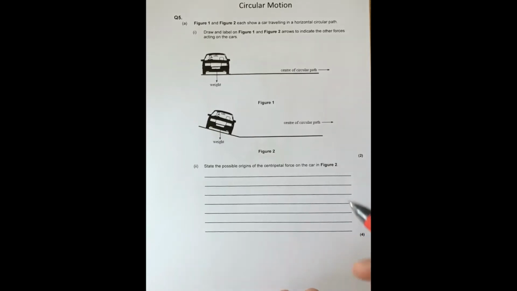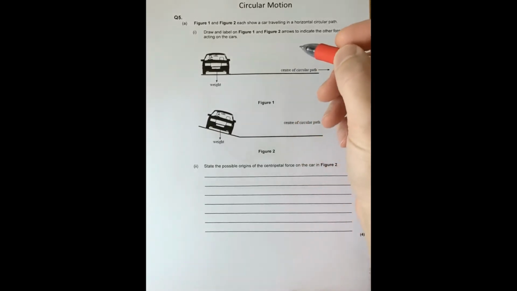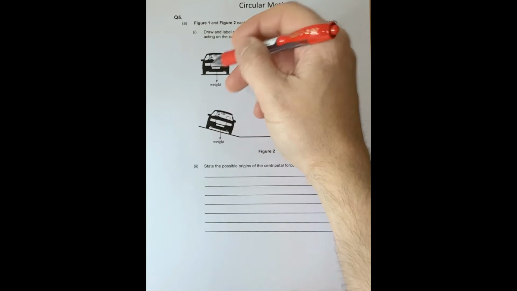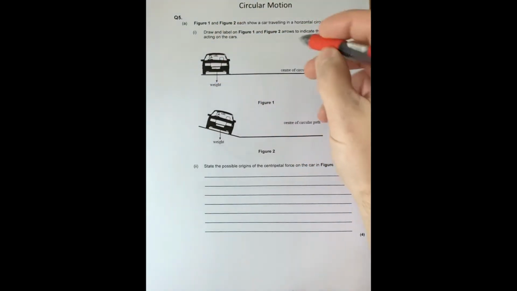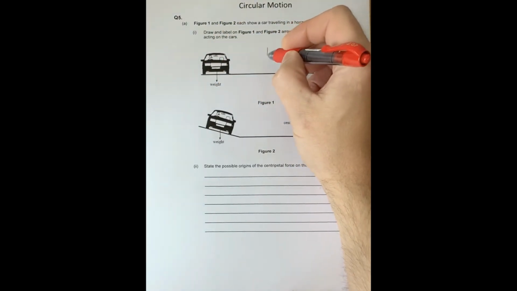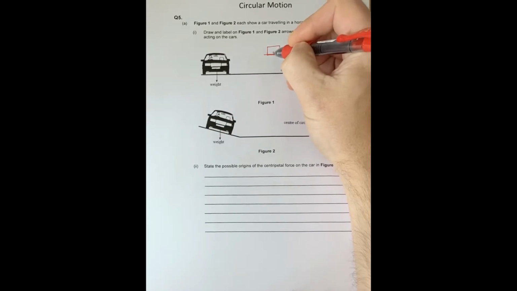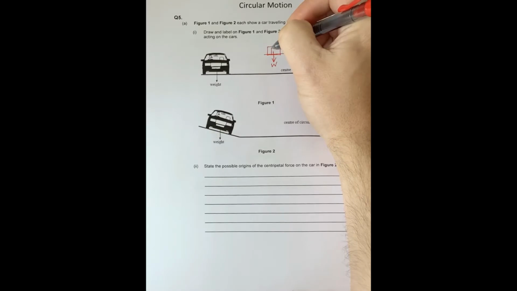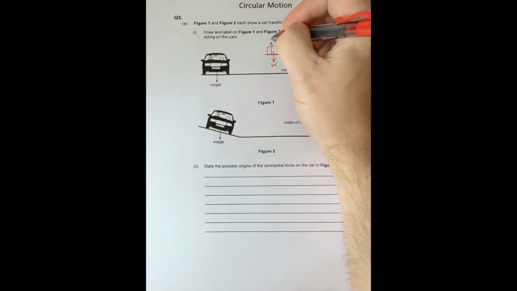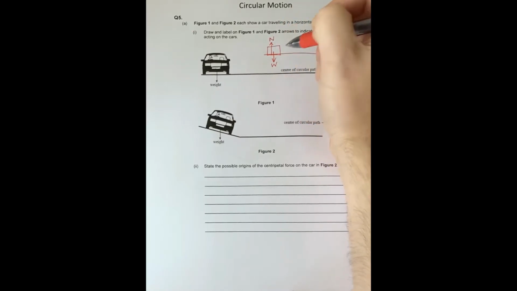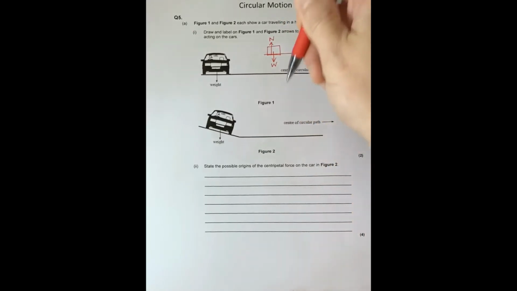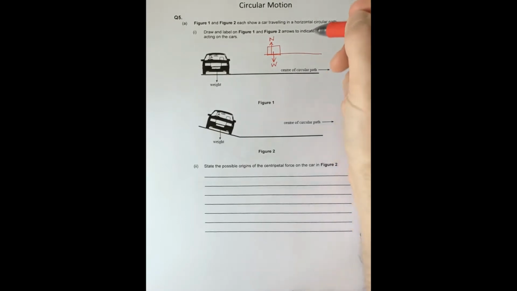Okay, so I'm just going to redraw this because this is quite a dark object to put arrows over. If I redraw the car as a box, and there's the horizontal road, and it already is labelled that there is a weight, and the weight would be supported by the surface, so there'd be a normal contact force equal and opposite to the weight because this car is not sinking through the ground.